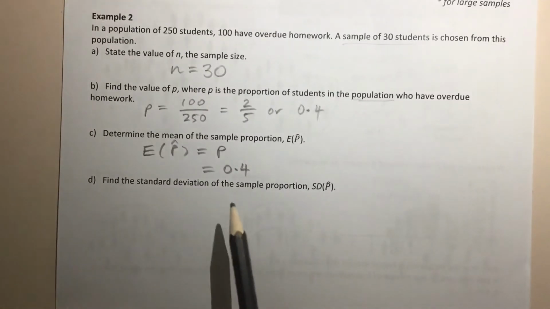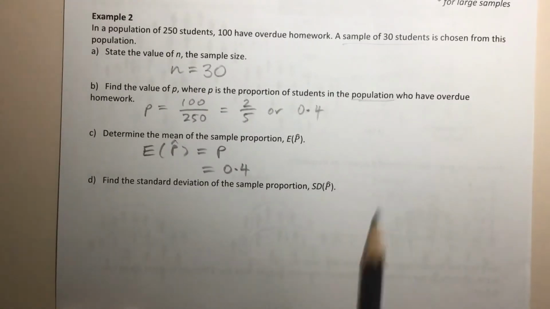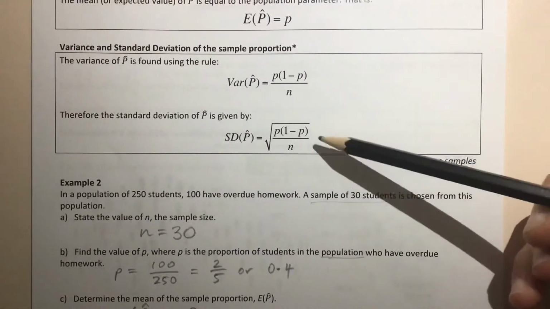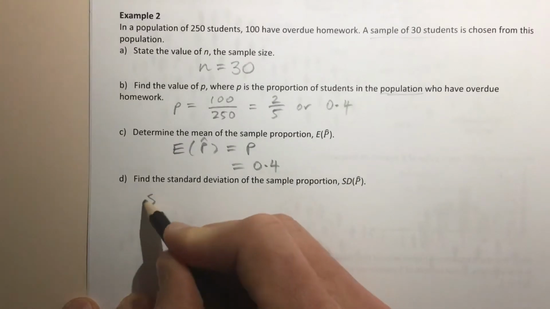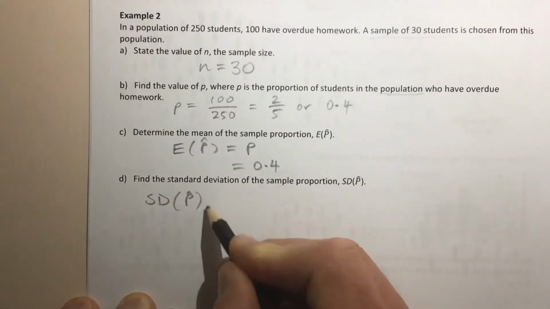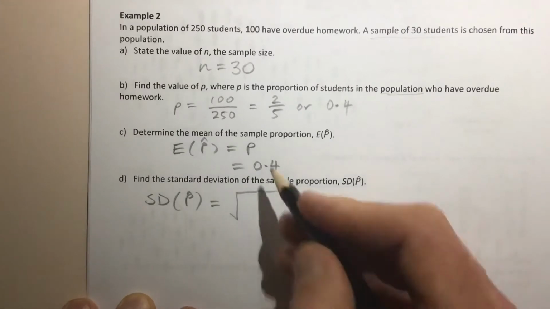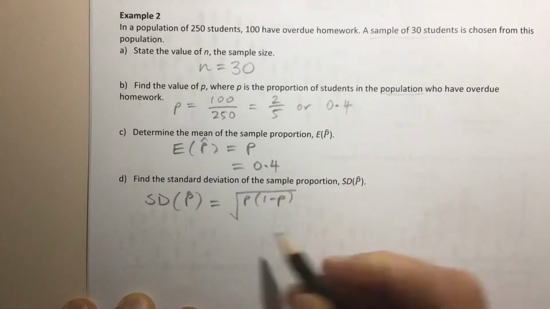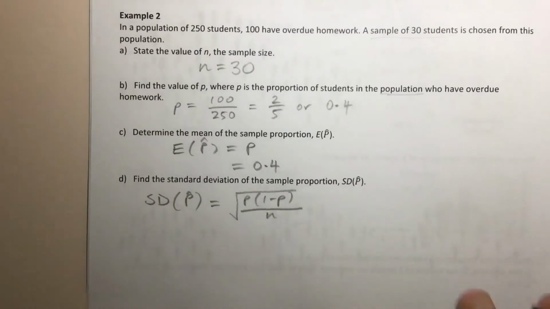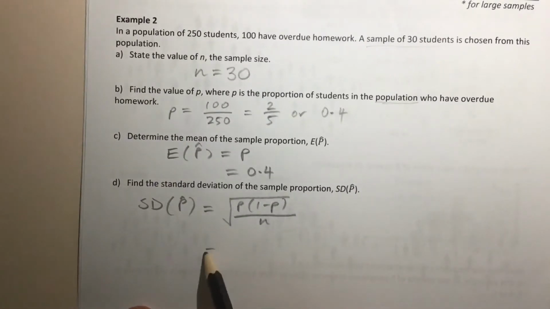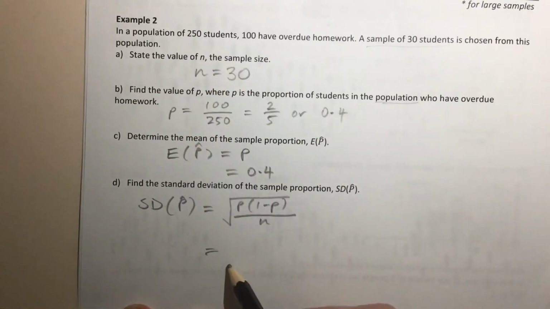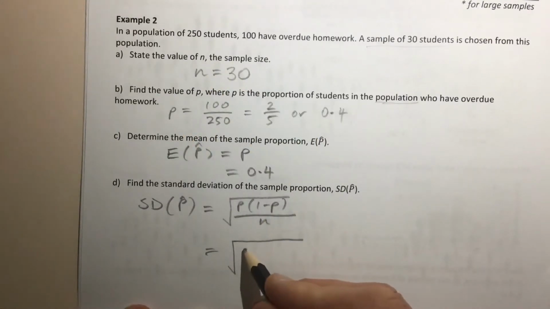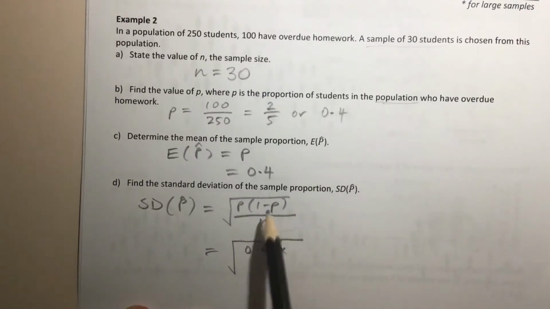Okay, find the standard deviation of the sample proportion, SD of p hat. So this is where we're going to use the standard deviation formula from our variance and standard deviation rules. We just need to carefully identify the values of n and p. So standard deviation of p hat equals, I'll just copy down the formula first, the square root of p times 1 minus p, over n. So in this question, we already wrote above, n was 30 and p was 0.4. So we get 0.4 times 1 minus 0.4, and of course 1 minus 0.4 will be 0.6.